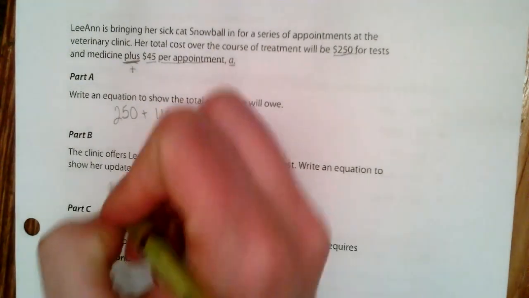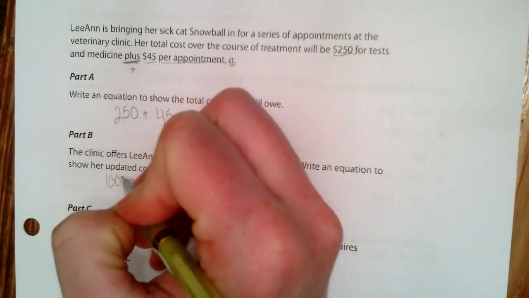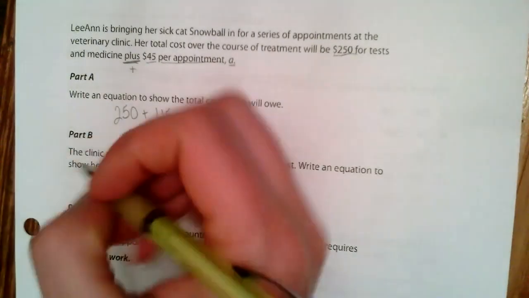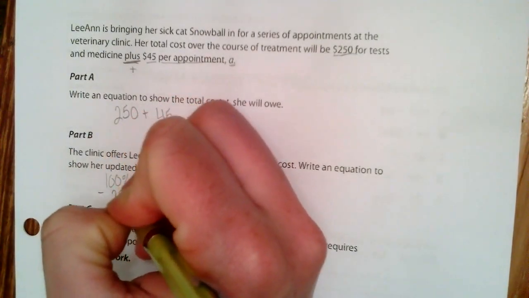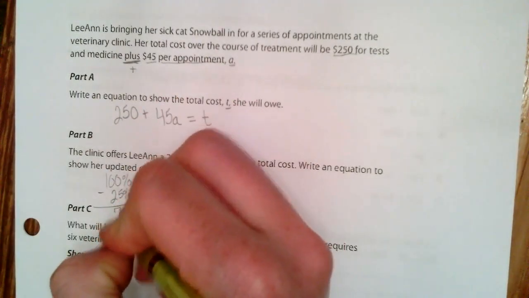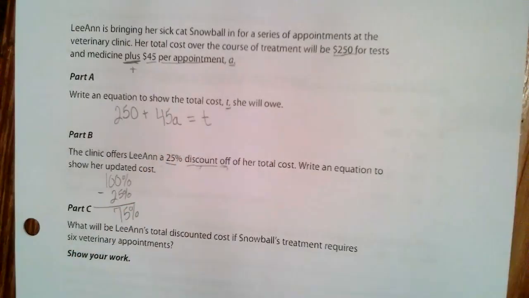We always start with 100% of the cost that we're going to be paying. 25% discount means I'm going to subtract 25%. That leaves me with a total of 75% that Leanne will be paying for her visit.